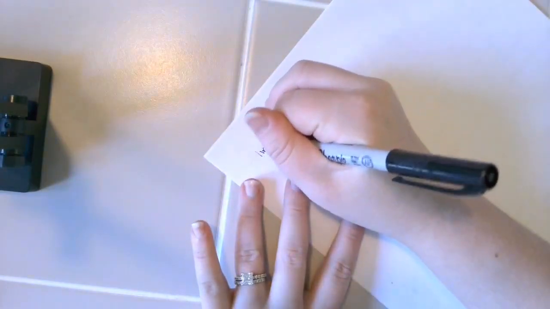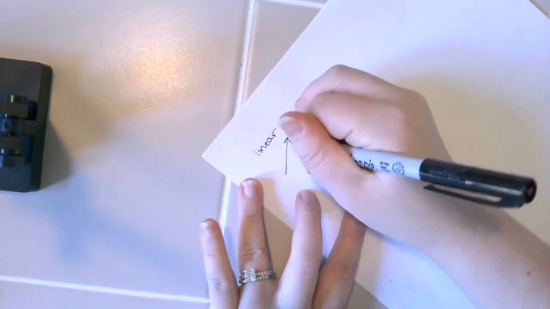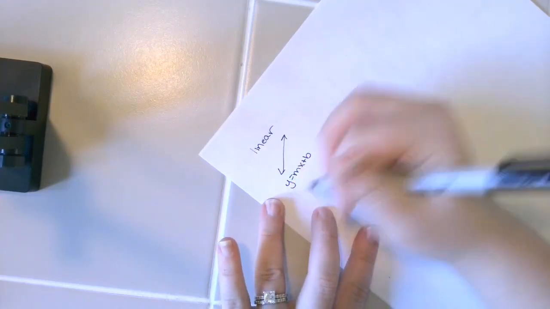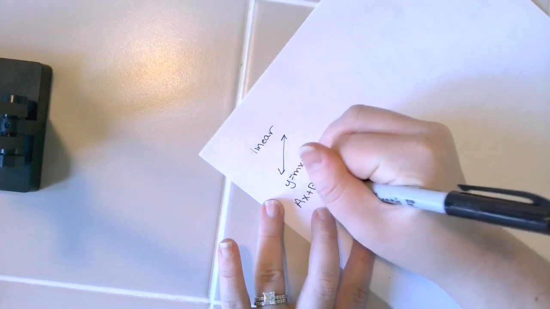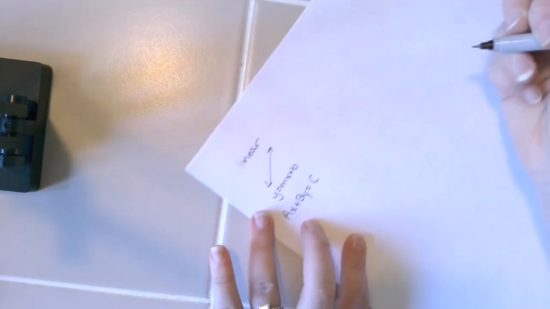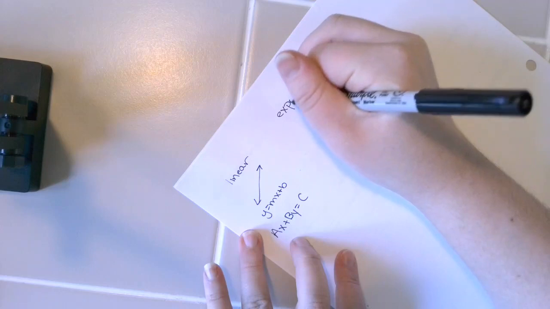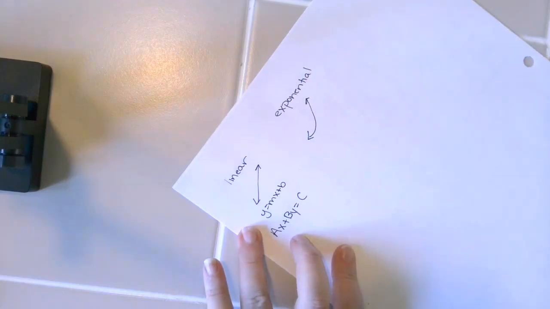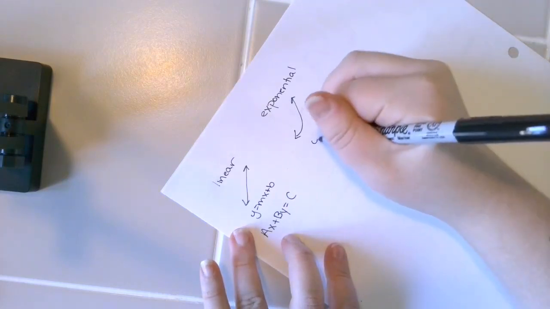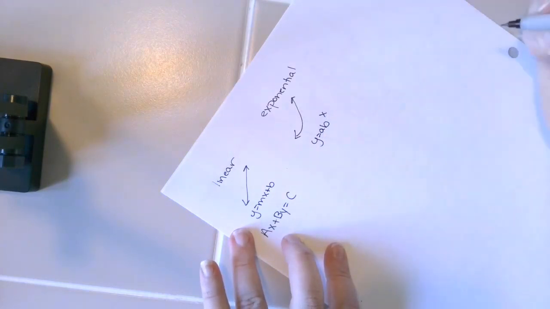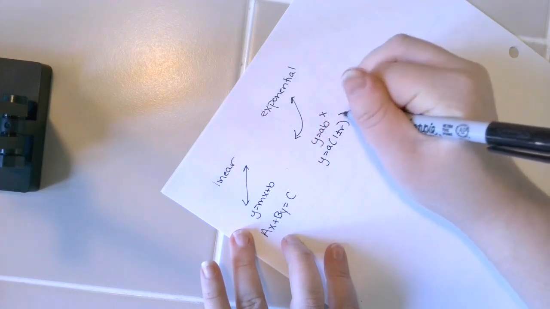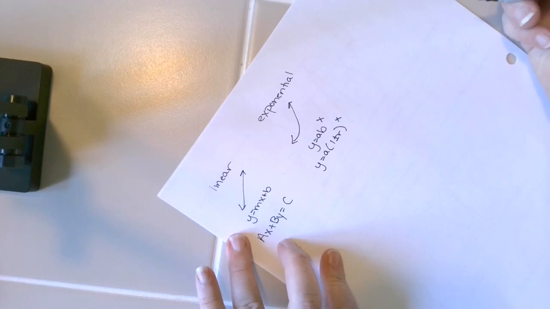So past units we talked about linear, which was just a straight line, y equals mx plus b, ax plus by equals c was another way you could have written it. You learned about exponential functions, which was a curvy line going up exponentially. Your equation was y equals a b to the x, or y equals a(1 plus or minus r) to the x or t, depending on time.